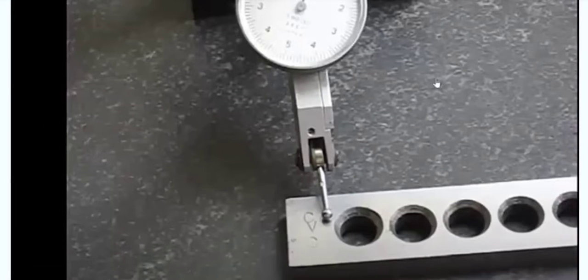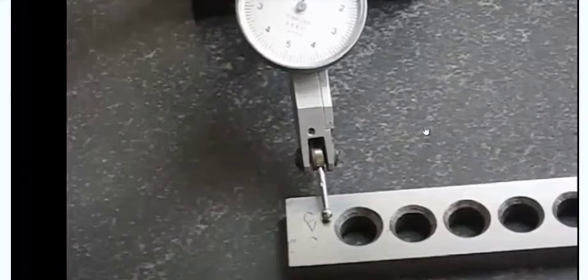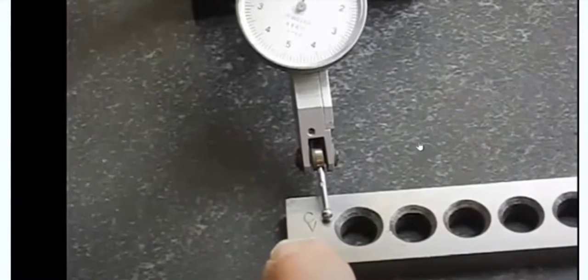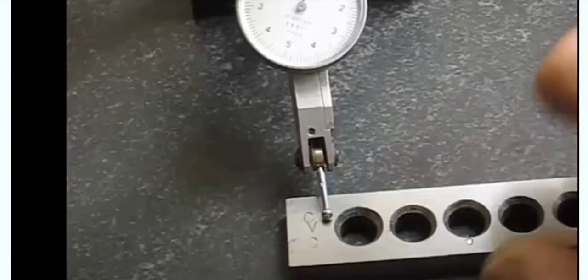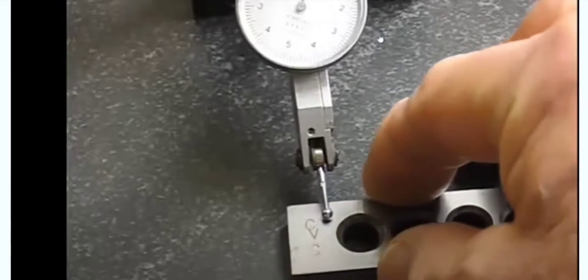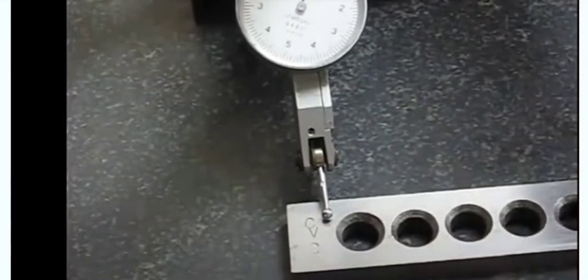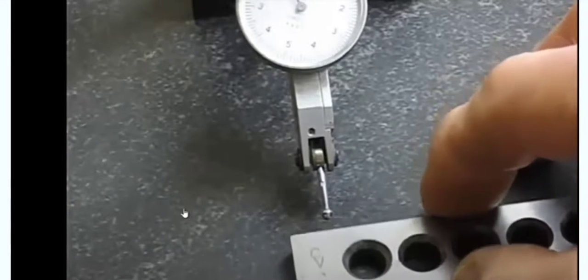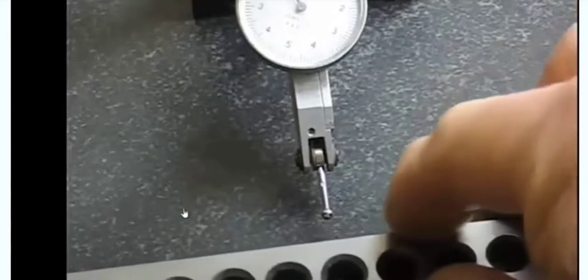In this video we are seeing that the flatness is checked by using a dial indicator for this component by placing it on a surface plate. They will just move this component under the dial indicator, and you need to check the reading here. It starts from around 0 and they will be moving. While moving, it should lie within the given tolerance as per the drawing.